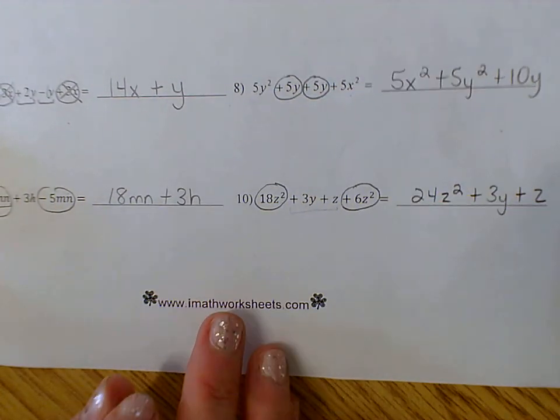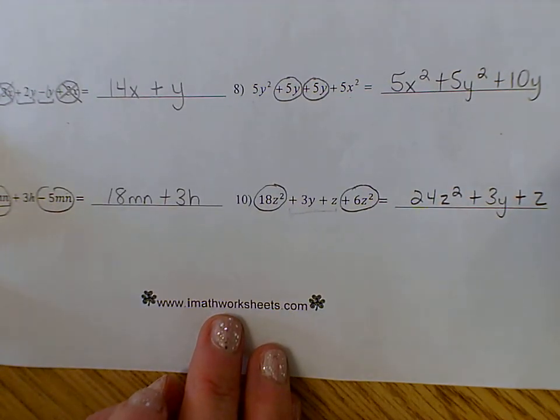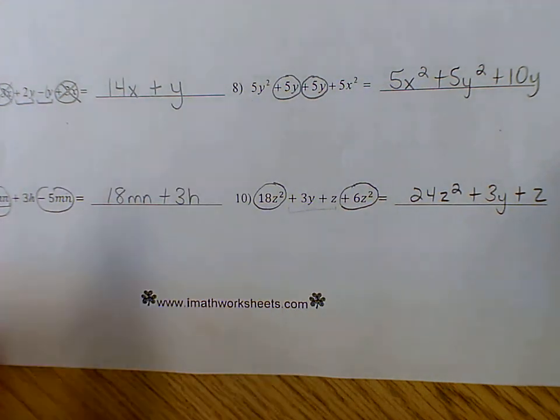So now you're going to do the combining like terms worksheet. So let me know if you have questions, and enjoy your day.